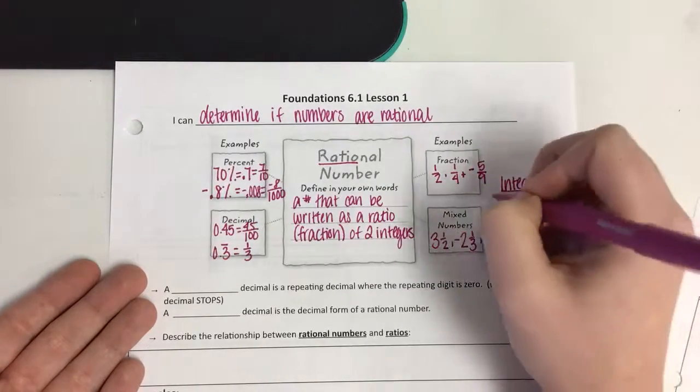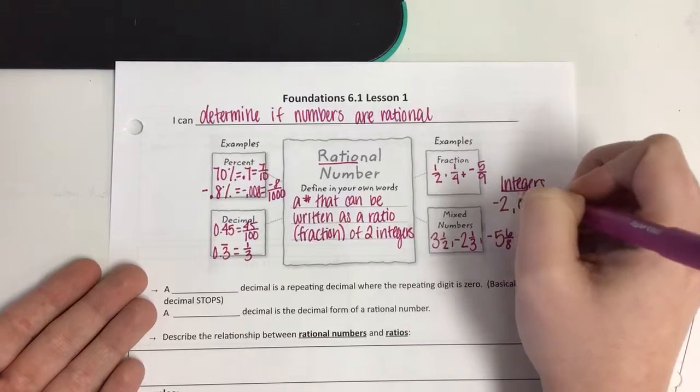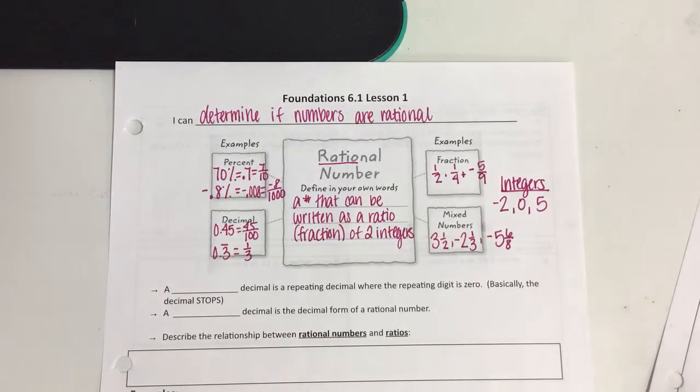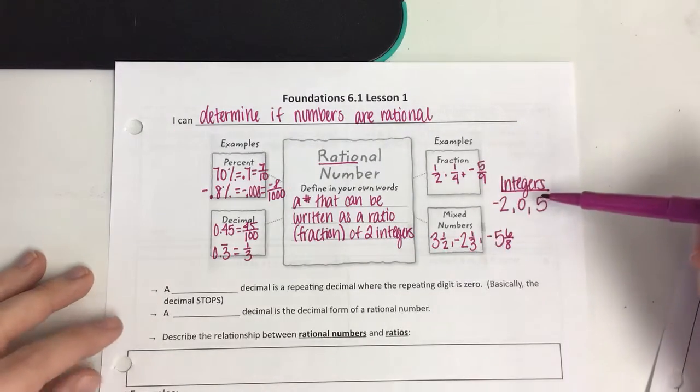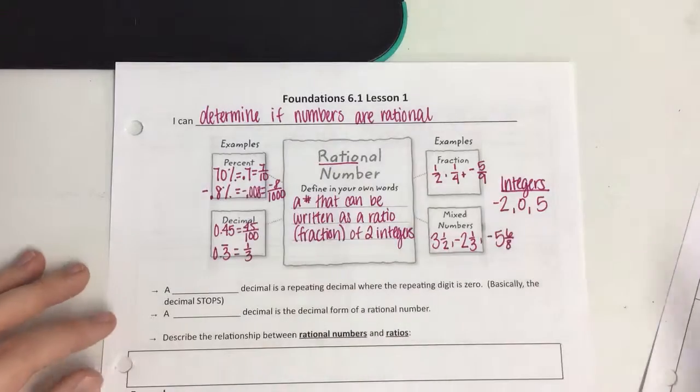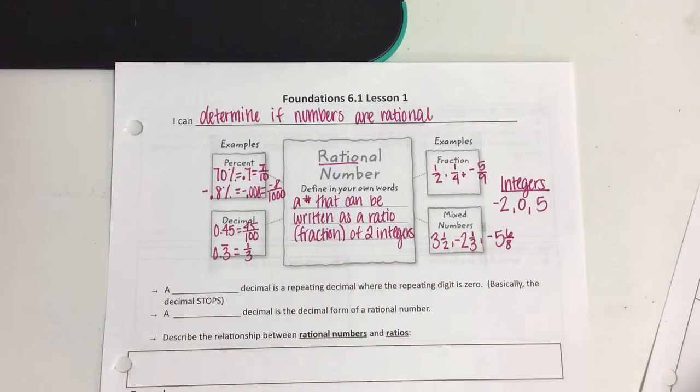Also not listed in this category are integers. So integers can be like -2, 0, 5. It's our positive, negative numbers, and 0, but it's none of our decimals or fractions. So rational numbers can be fractions, mixed numbers, integers, percents, and terminating and repeating decimals.